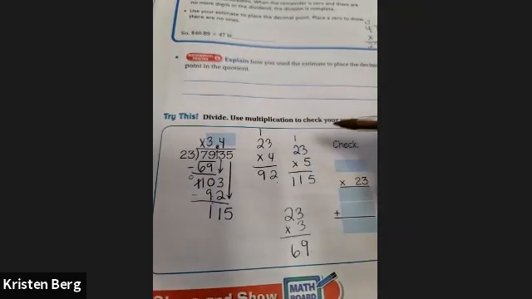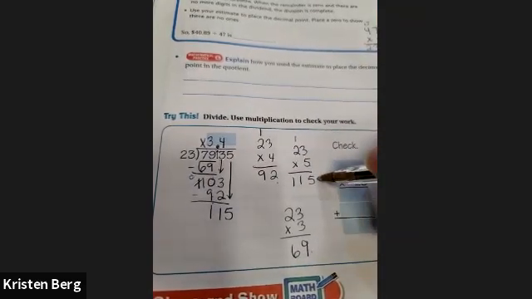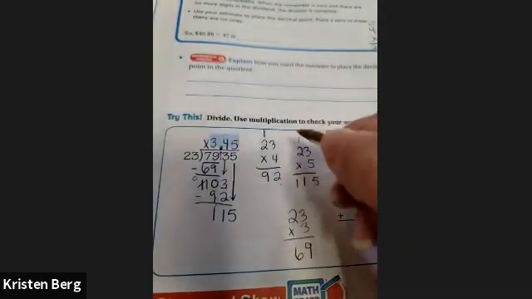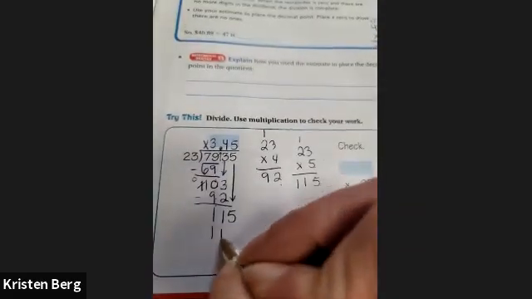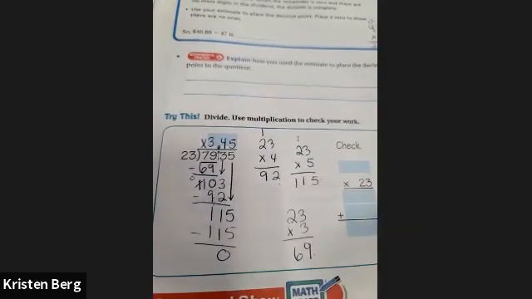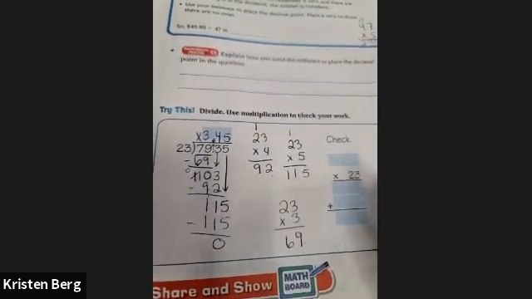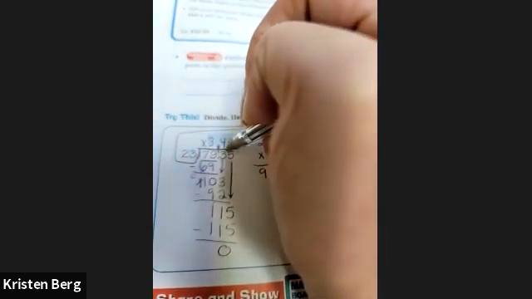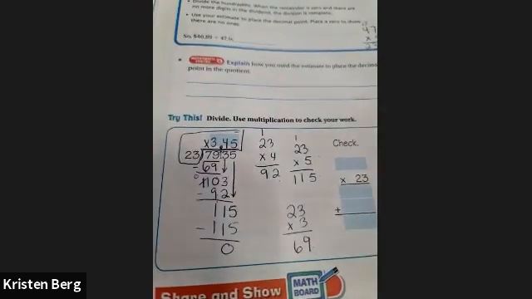Then how many 23s can go into 115? Now, if you look back, here's 115. That goes in 5 times. With 5 times 23 is 115 with nothing remaining. So now how would I check this to see if this is true? Well, remember, in order to check this, you would take your quotient times your divisor, and if you did it correctly, it should equal your dividend.